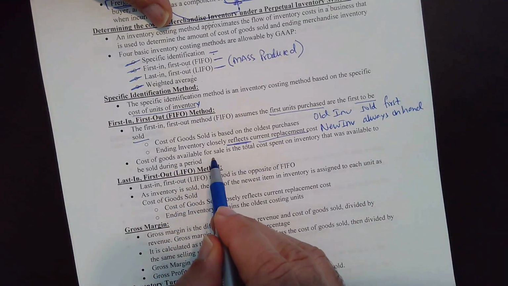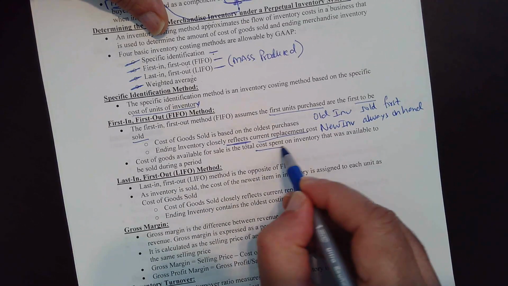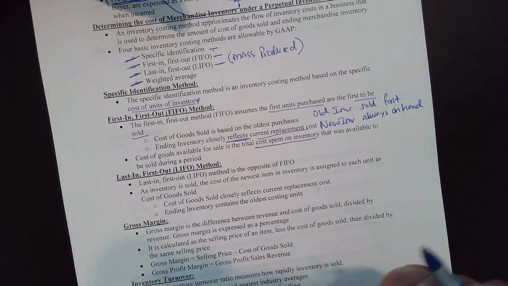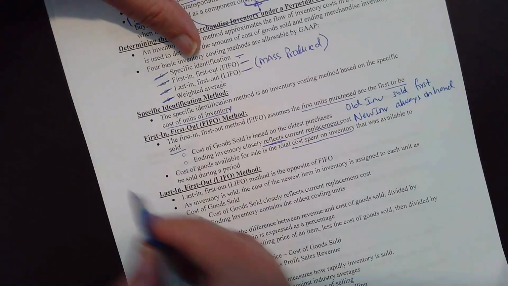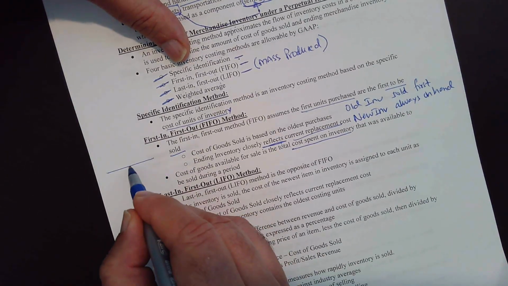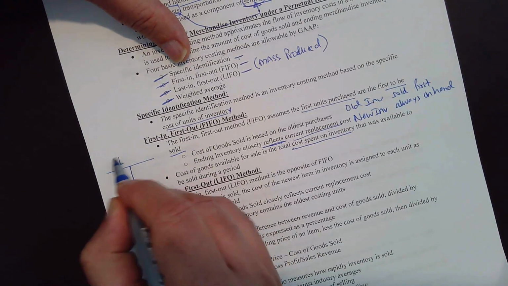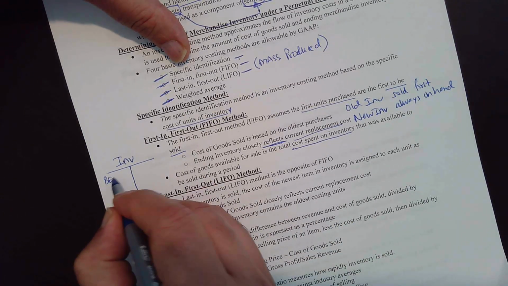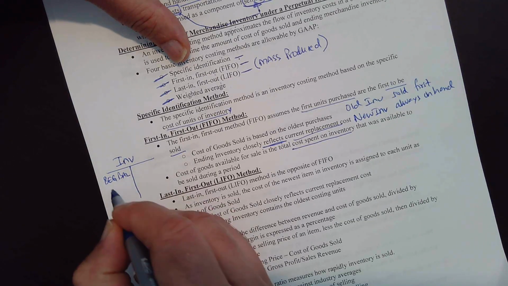Cost of goods available for sale is the total cost spent on inventory that was available to be sold during a period. That's all cost of goods available for sale. So if you want to make an inventory T account, you have a beginning balance and you have a purchase.